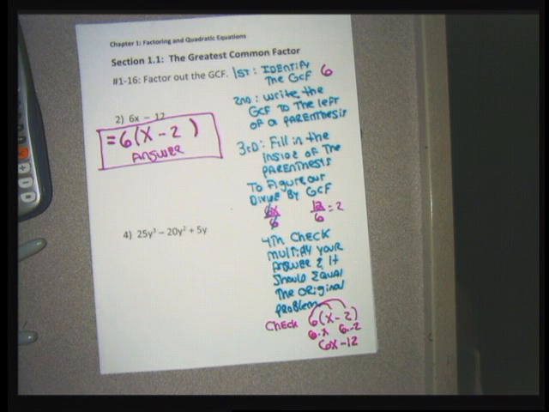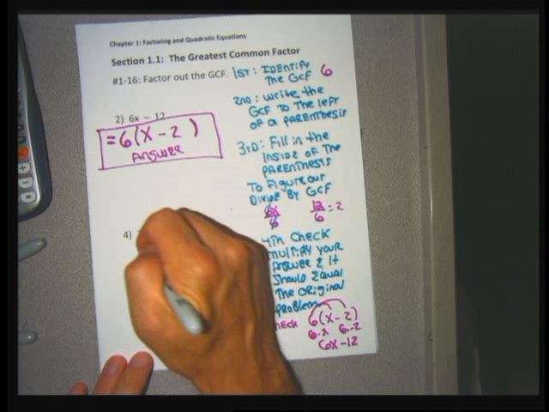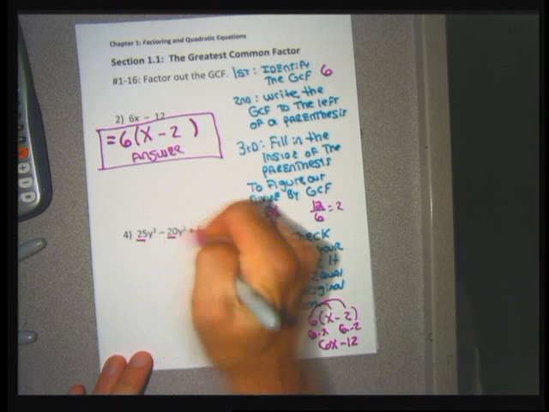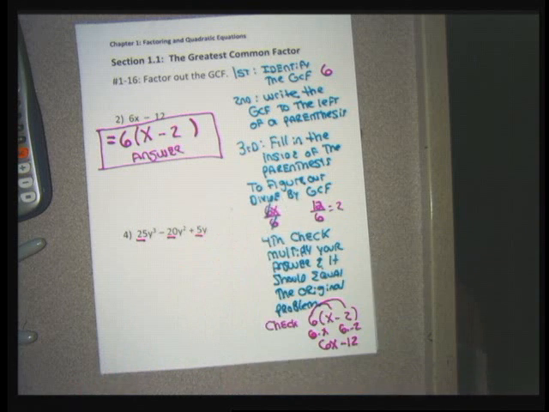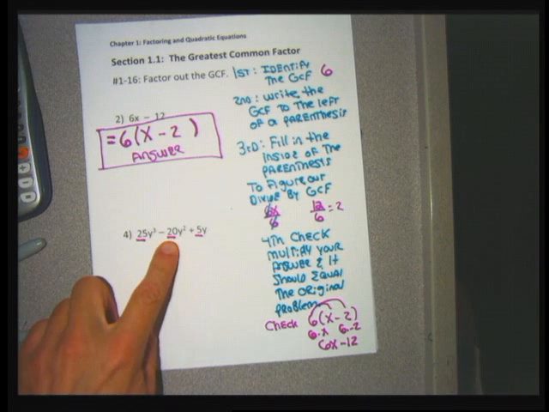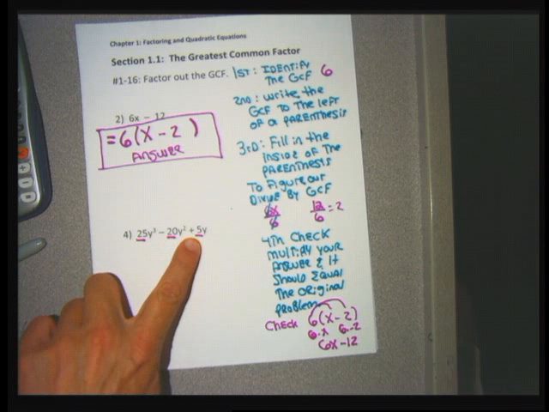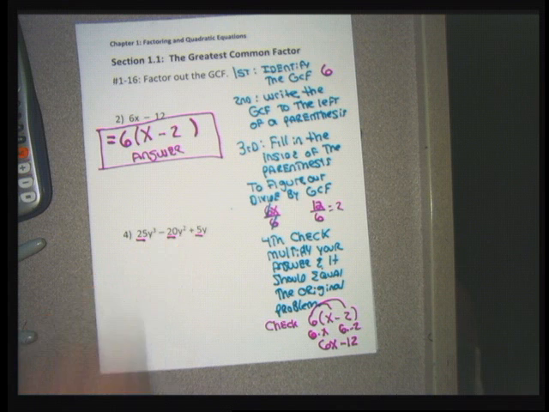I'm going to do the same thing for problem 4. I look at problem 4 and decide, is there a number other than 1 that divides evenly into 25, 20, and 5? I'm good at doing numbers in my head, so it's obvious to me that 5 is the number part of the GCF, because 5 divides into 25, 5 divides into 20, 5 divides evenly into 5, and there isn't a bigger number that divides evenly into those 3 numbers.